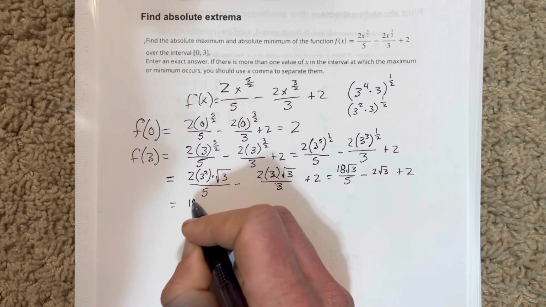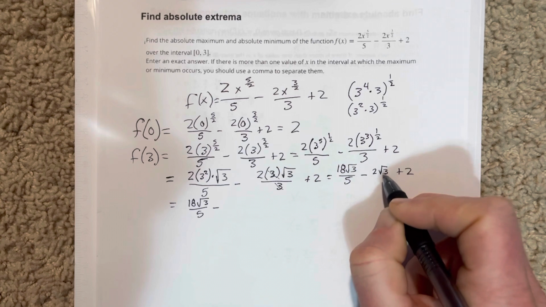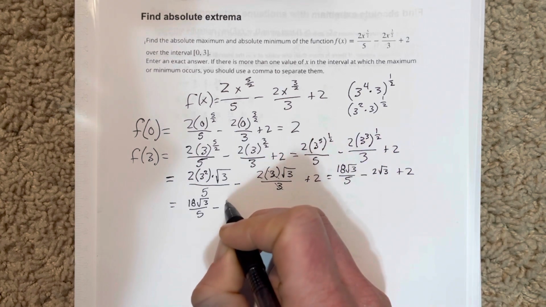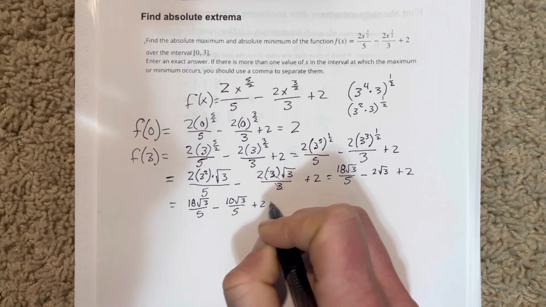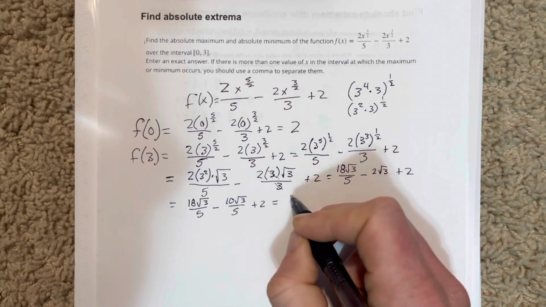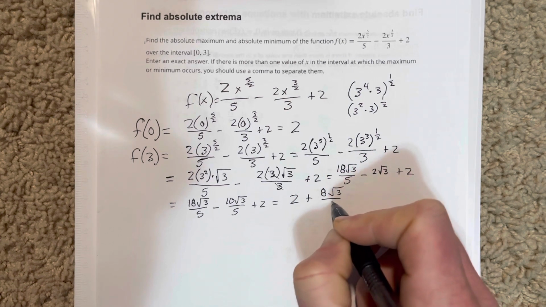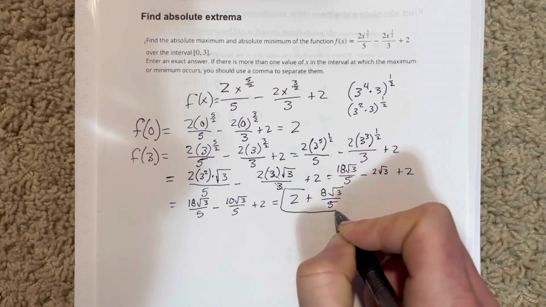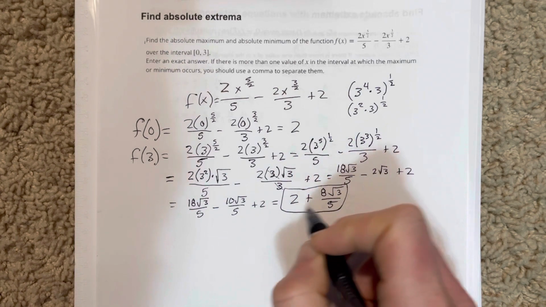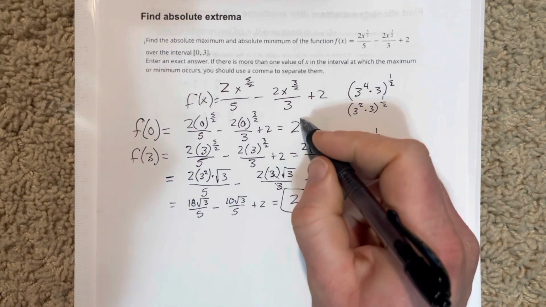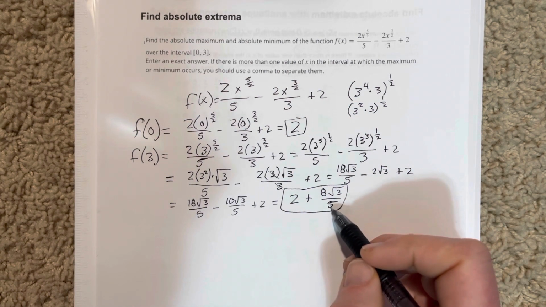So I have 18 root 3 over 5 minus, if I multiply by 5 over 5 to this radical, I end up with 10 root 3 over 5 plus 2. So when I subtract those two, I'm going to end up with 2 plus 8 root 3 over 5. So it's kind of a lot of work to get to this point, but that's what we're going to get for our y value there. So we got a y value of 2 when we do f of 0. We got a y value of 2 plus 8 root 3 divided by 5.